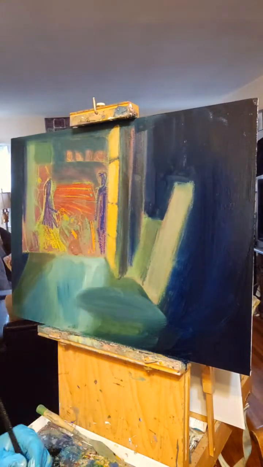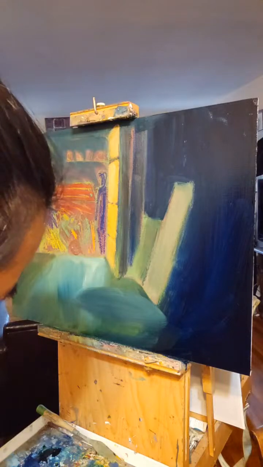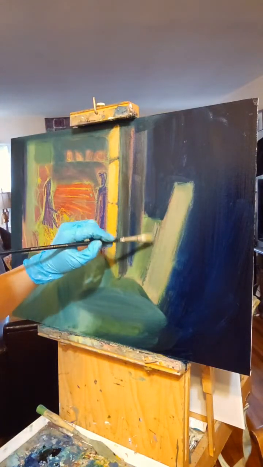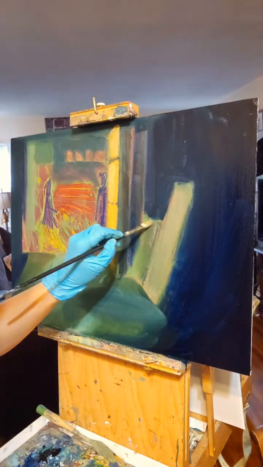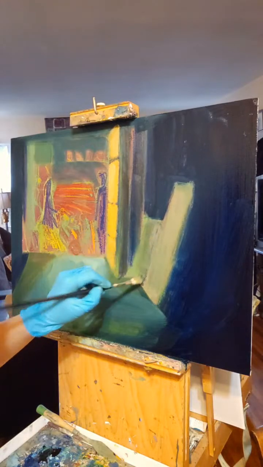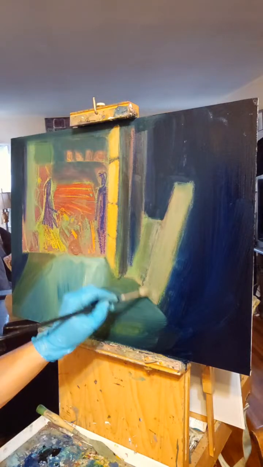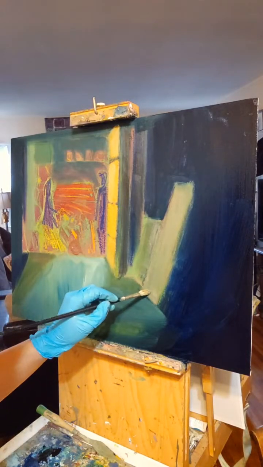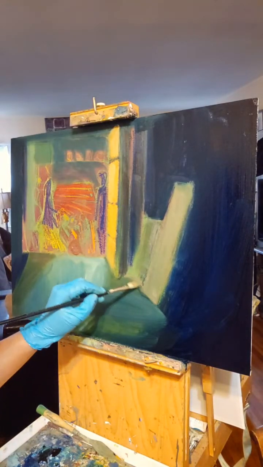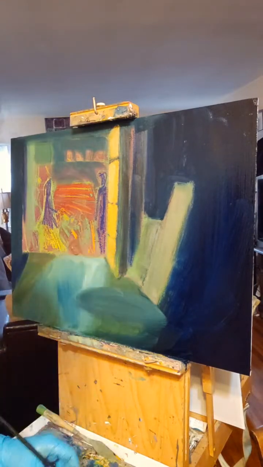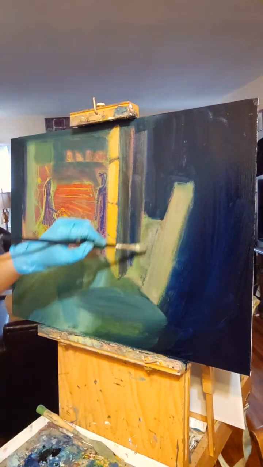I really do love this brush. A little form correction there. Bring some more color into this one right here.